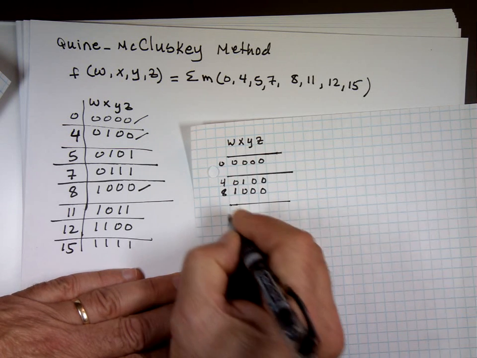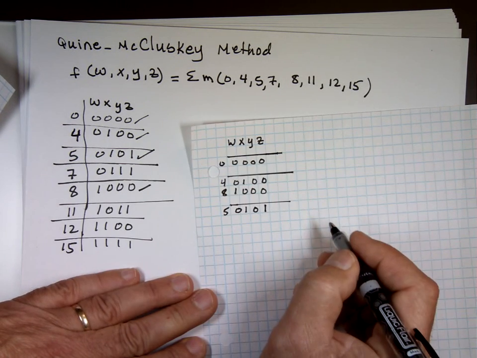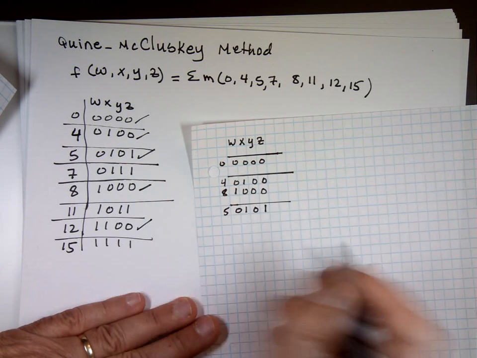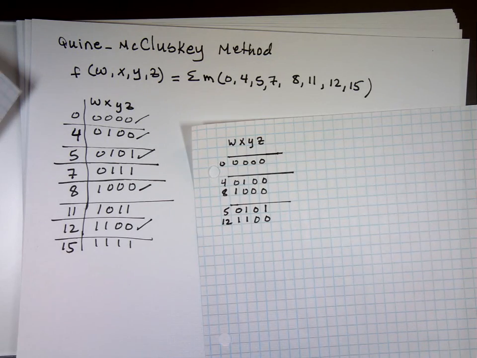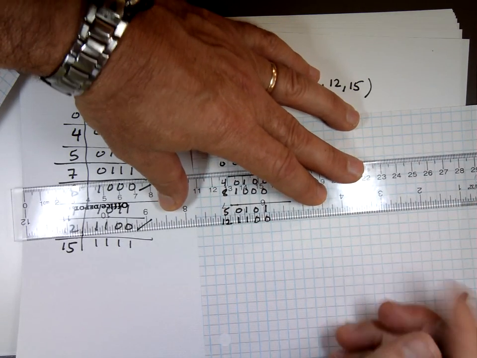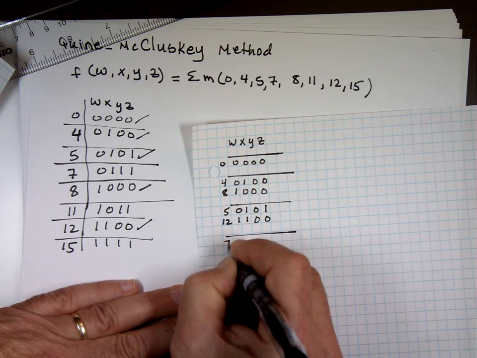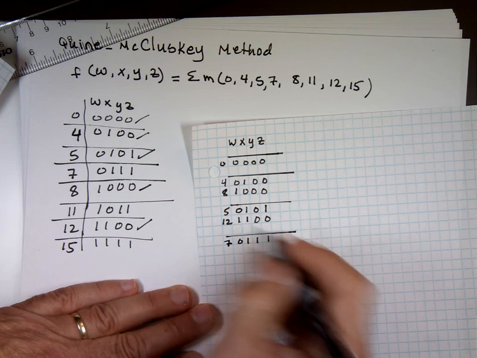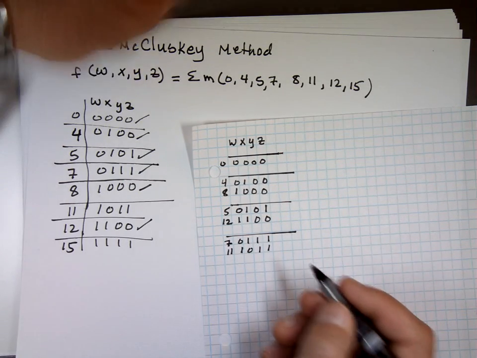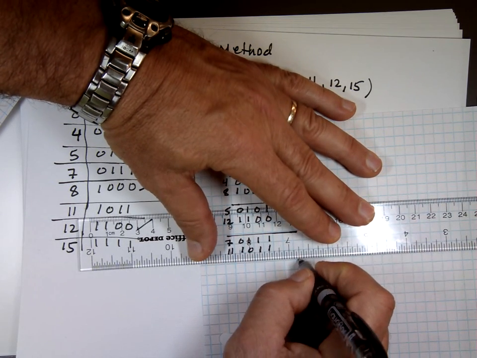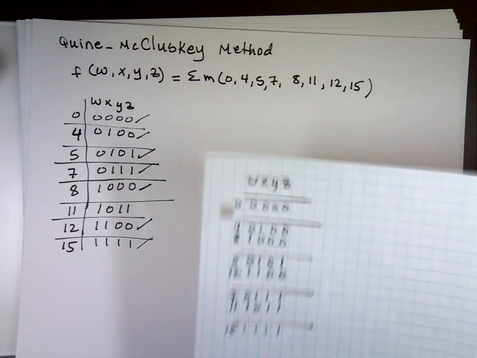Now, how about two ones? I see the 5, which has what? 0, 1, 0, 1. That's the 5. That's two ones. I see the 12, which is 1, 1, 0, 0. Now the 3 ones in them. I see a 7 has 3 ones in it. That covers the 7. The 11. And finally I see what? 15 has 4 ones. So we cover them all. And that's the only sheet I need for the rest of the day.